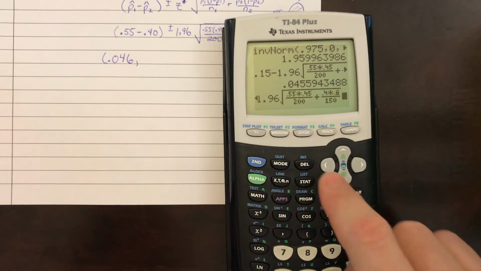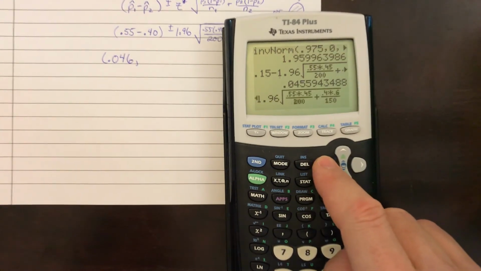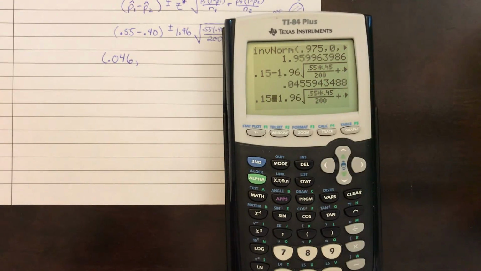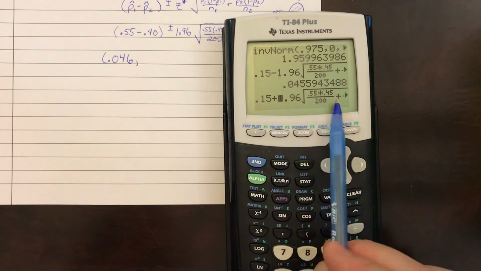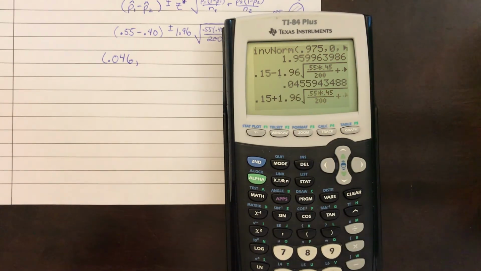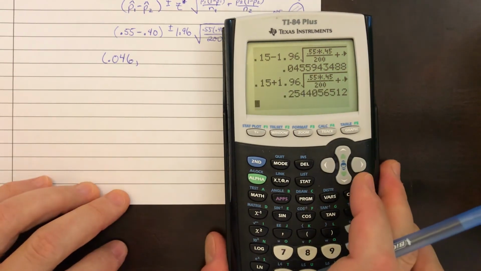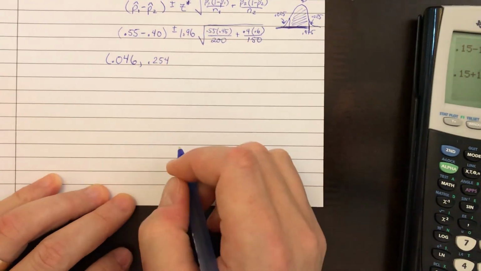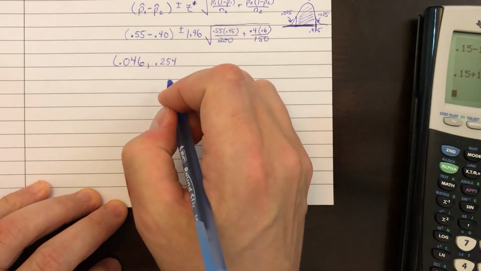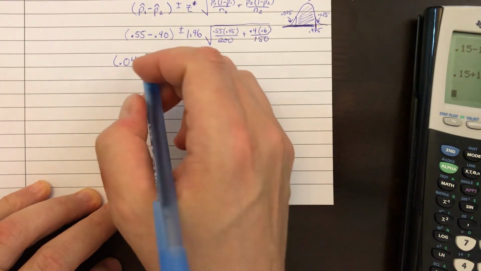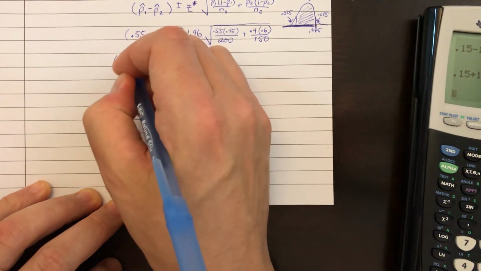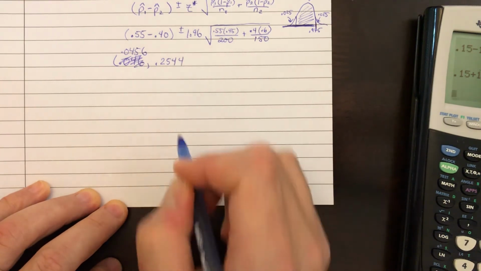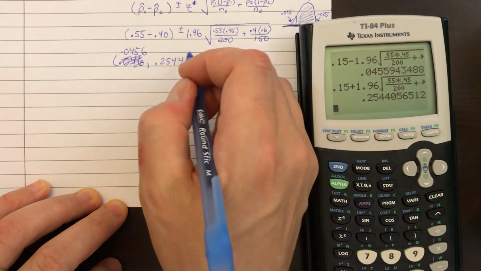And then for the right bound, I'm going to use the same values, except instead of subtracting the margin of error, now I need to add it. And we get 0.254. If I want to go to 4 places, the left bound is 0.0456, and this would be 0.2544, if I want to be more accurate.